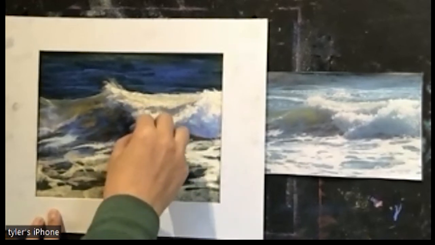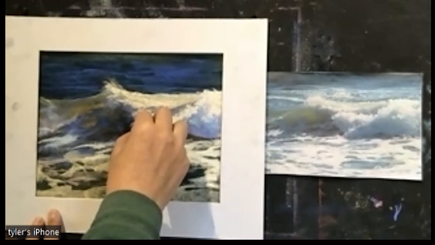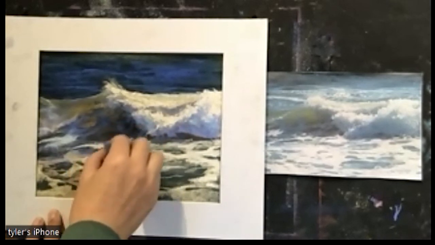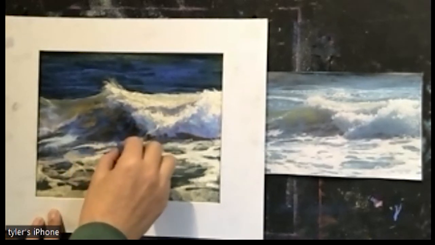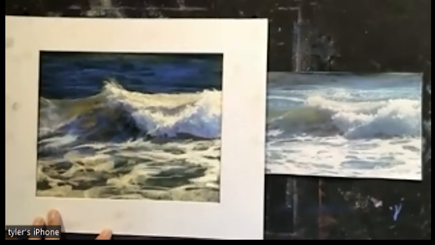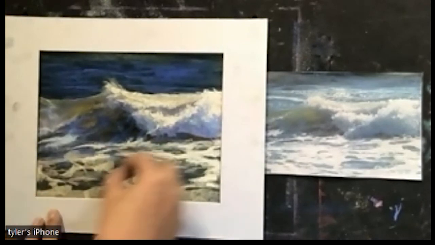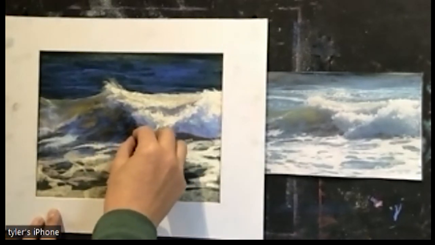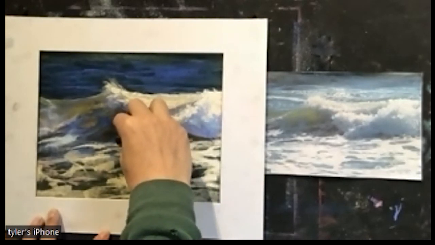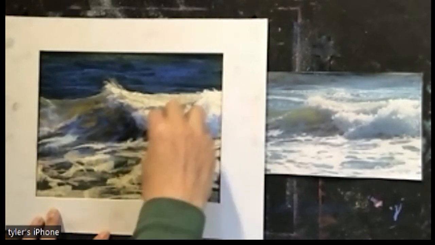Those are pretty important. And I lost a little bit of that here. And then this piece got a little big.